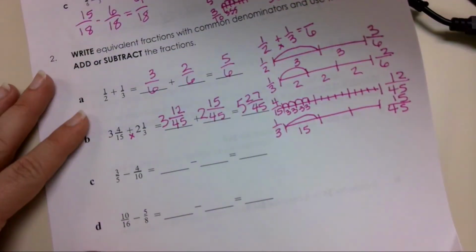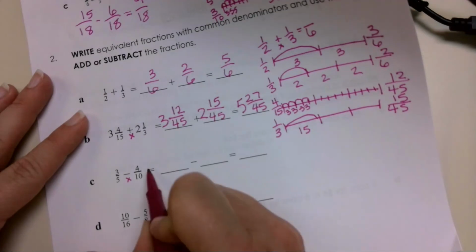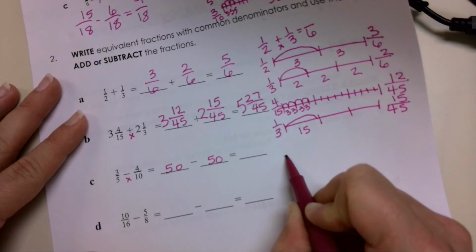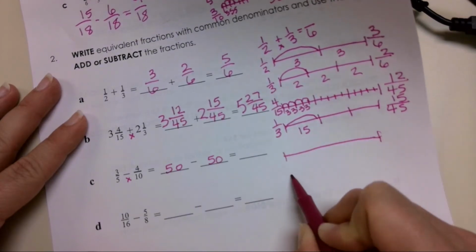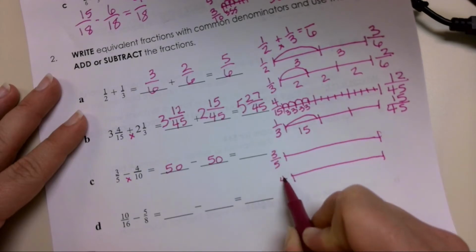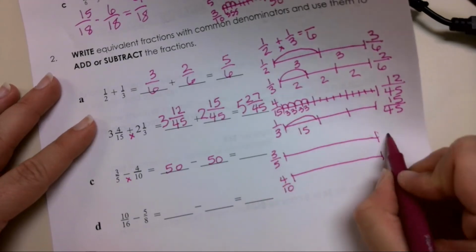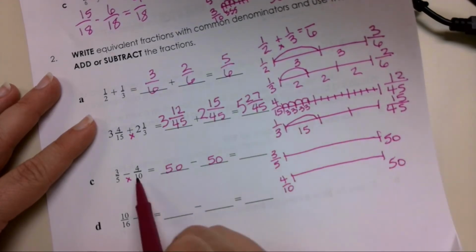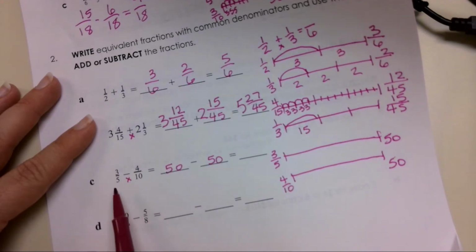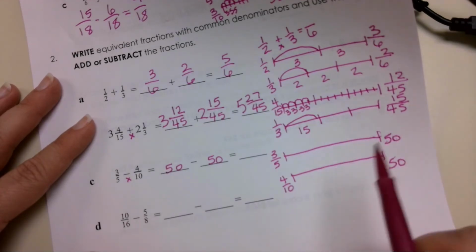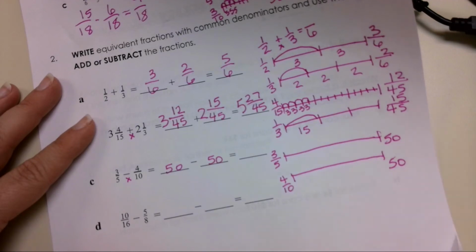Great. The next one, I have 5 times 10 to give me 50 as a common denominator. And I'm going to draw my 2 number lines. So here I have 3/5 and 4/10. And I have a total of 50. Some people may have already realized that we can just change the fifths to tenths. If you did that, that's perfectly fine. 3/5 is equal to 6/10 if you did it that way. If you do not feel comfortable doing that yet, that's perfectly fine. We can still do it the double number line way.